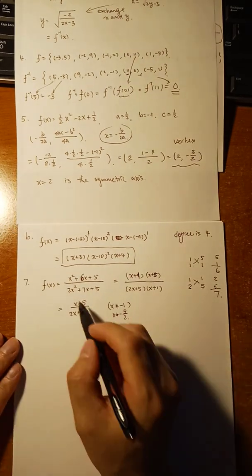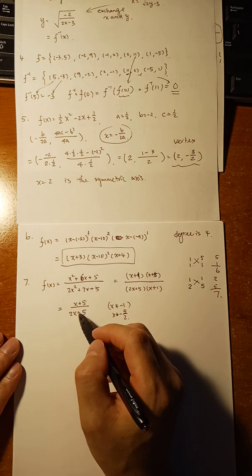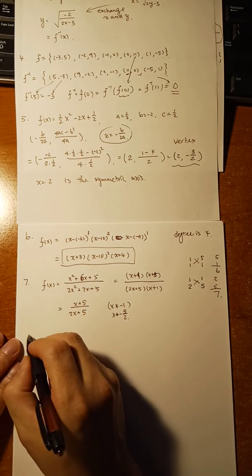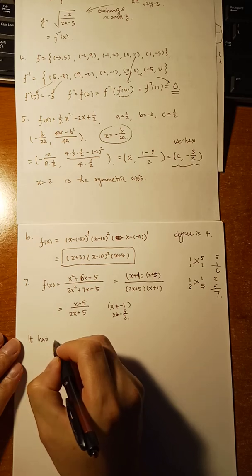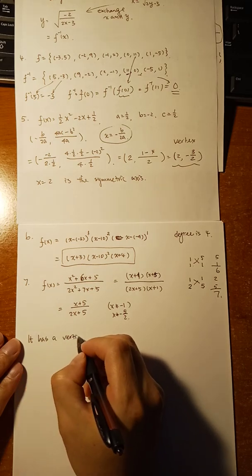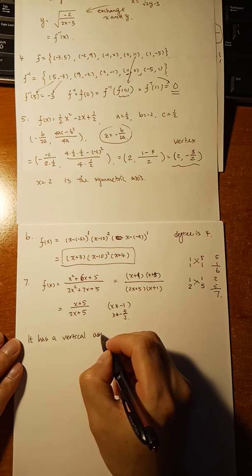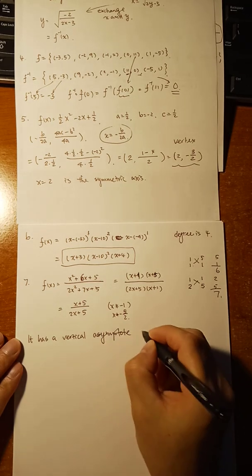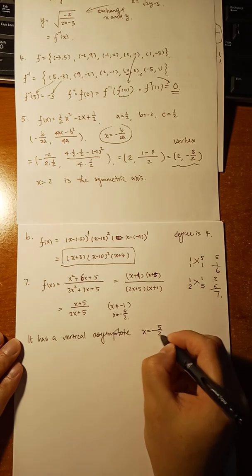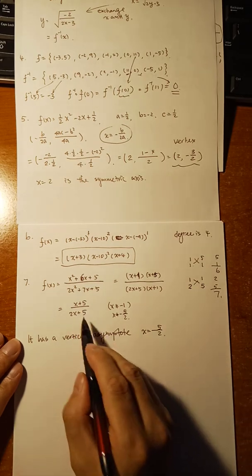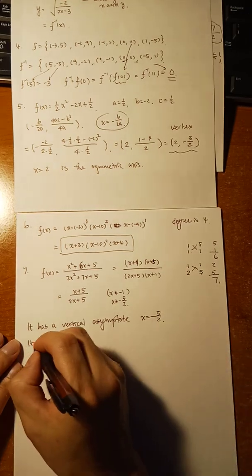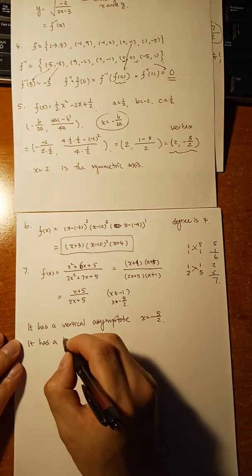All right, and once we have such a rational function, we will see that it has a vertical asymptote x equal to negative 5 halves. You just make the denominator equal to 0, and you will get x equal to negative 5 halves. It has a horizontal asymptote.